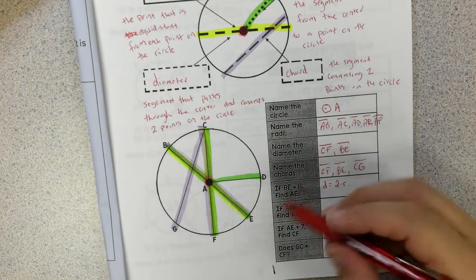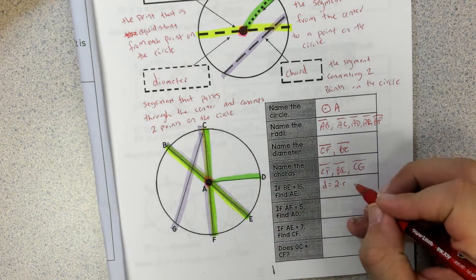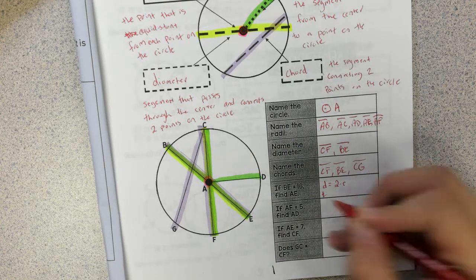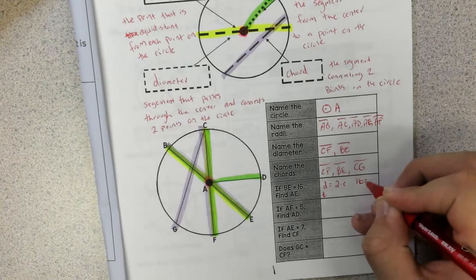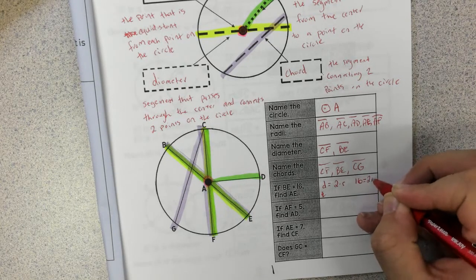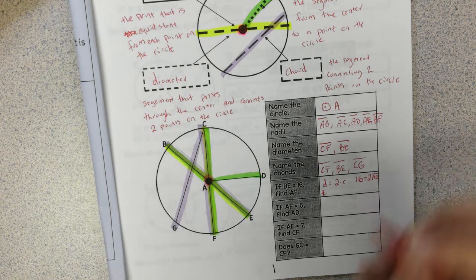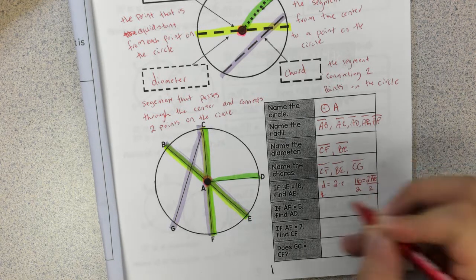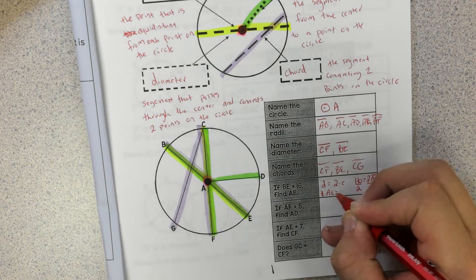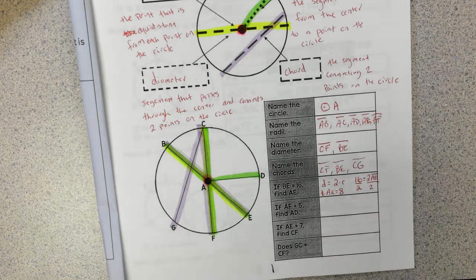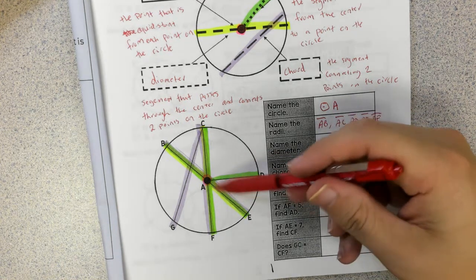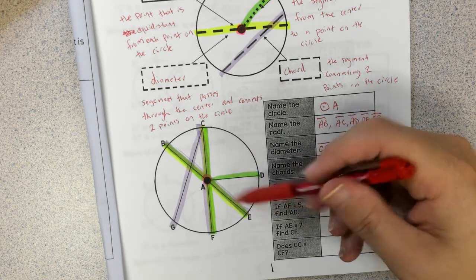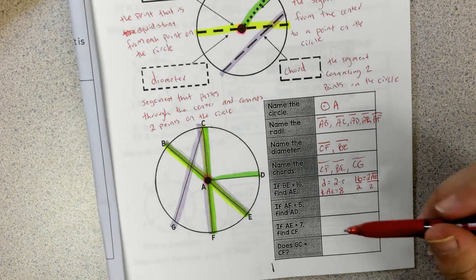So if my diameter BE is 16, that's going to equal 2 times AE. So I need to get AE by itself by dividing by 2, and I find out that AE is equal to 8 units. So my AE, or my radius, is going to be 8.